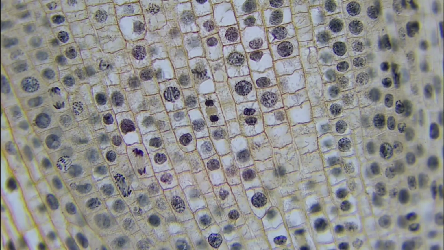And then our last phase is going to be telophase, and I included this picture because we can see that this is going to be our anaphase, and this is going to be our telophase. And you might be thinking, well, that's really hard to tell the difference, but the key difference between the two is this little line right there.